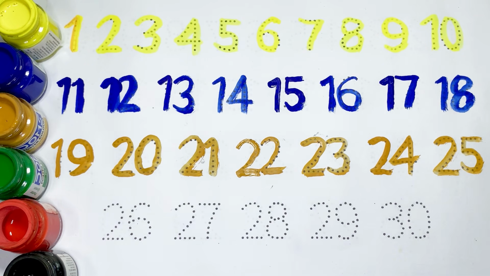So kids, now you draw 26 and use green color.